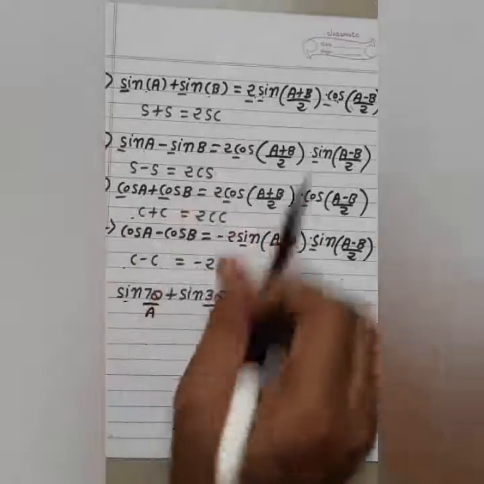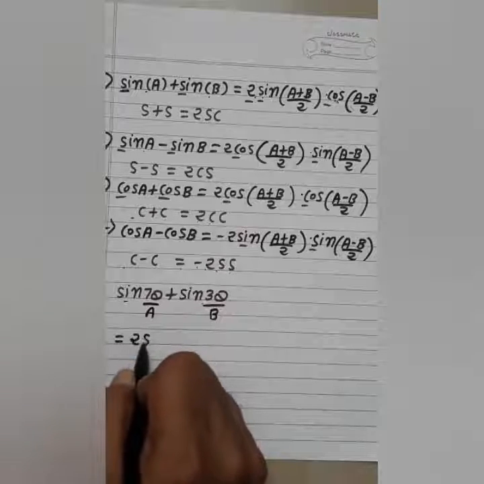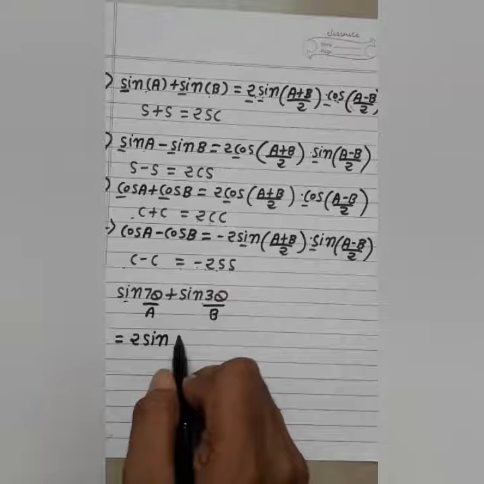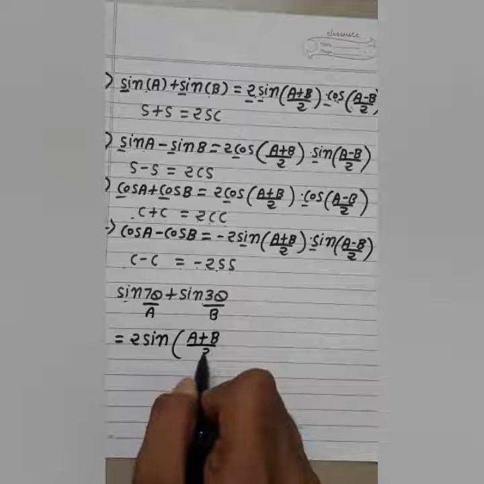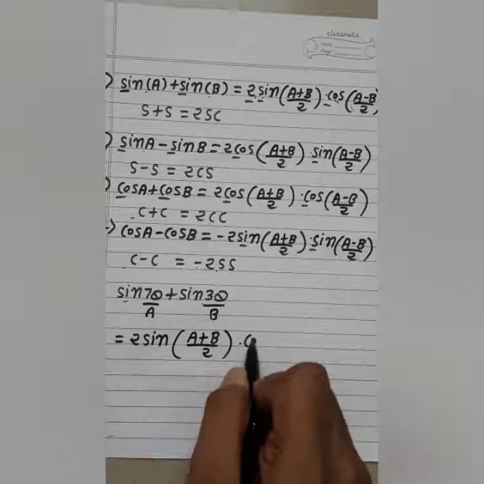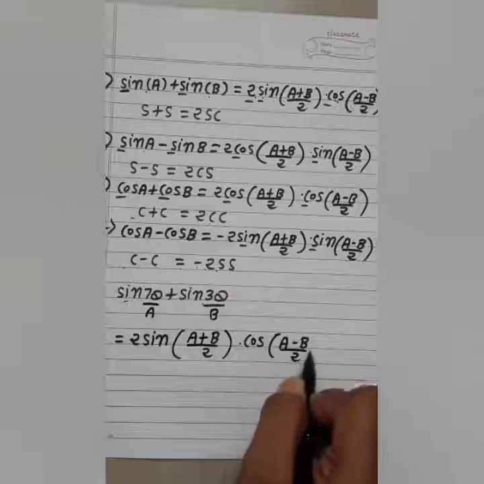Now apply the first formula, so it is equal to 2 times sine into bracket (a plus b) divided by 2 into cos into bracket (a minus b) divided by 2.